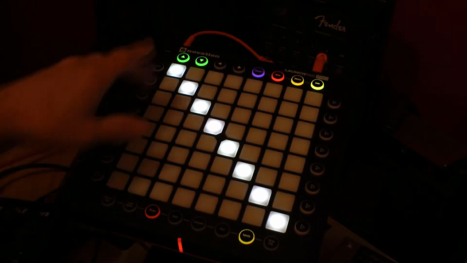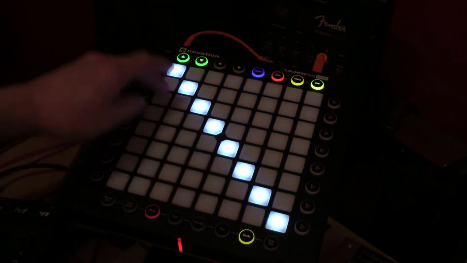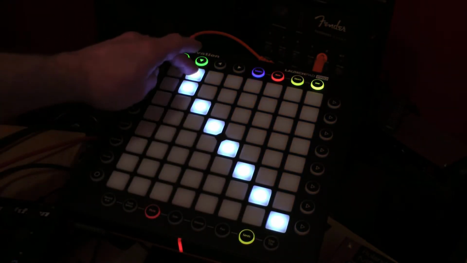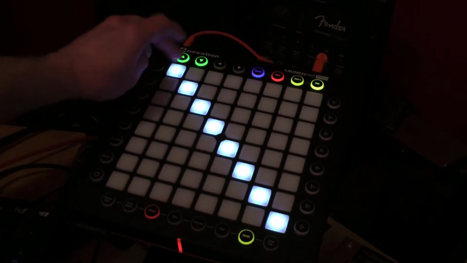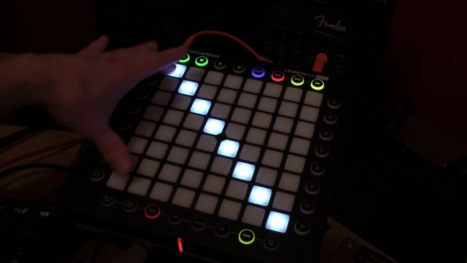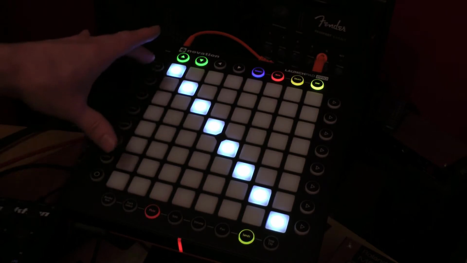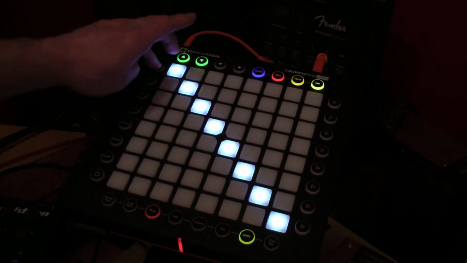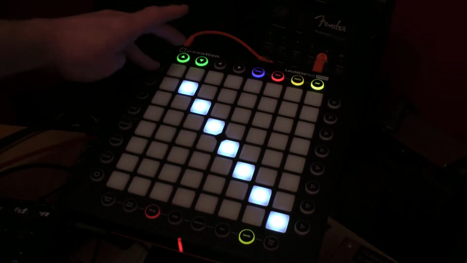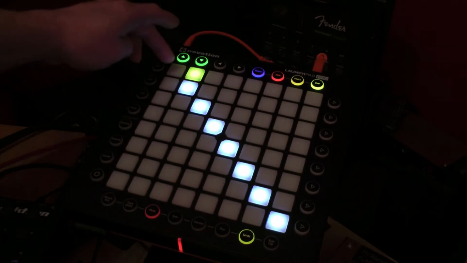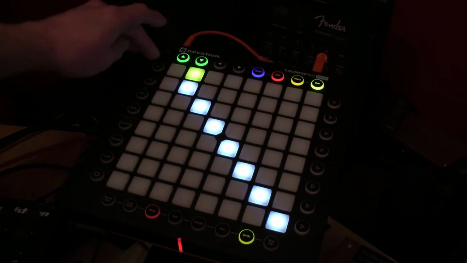It puts you in a mode where 8 MIDI channels are available here that you can select, and these are for different devices. We'll get into that later. You can also hold shift to get above 8, and this will select channels 9 through 16.